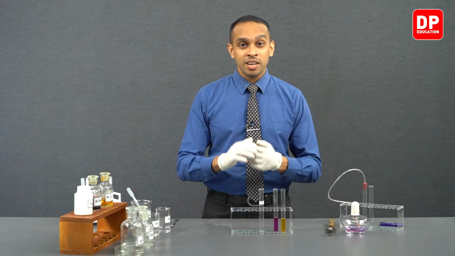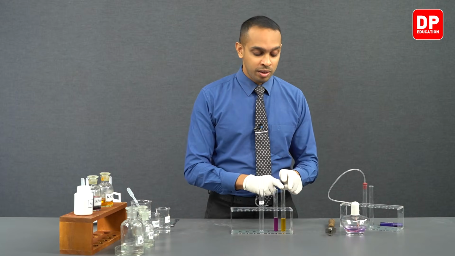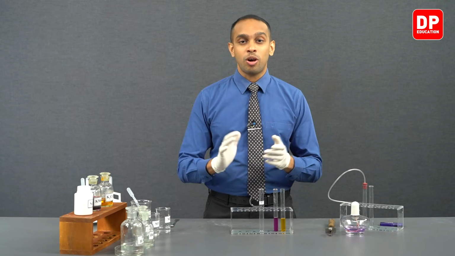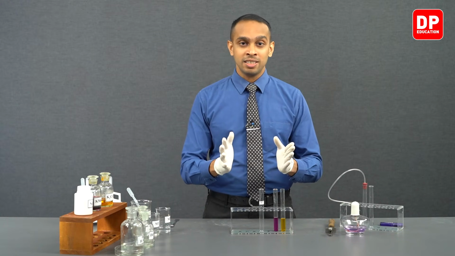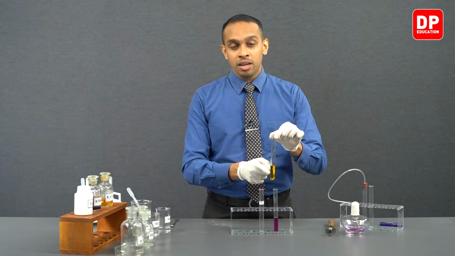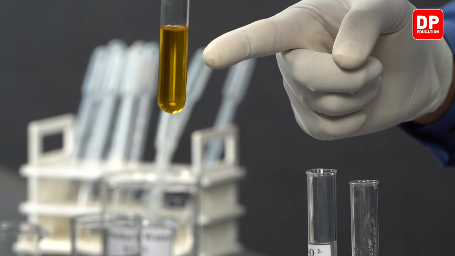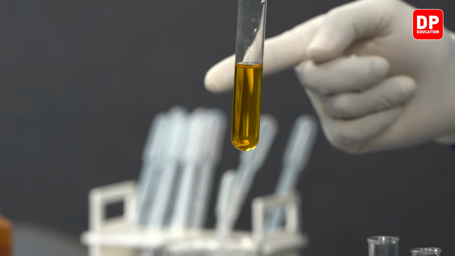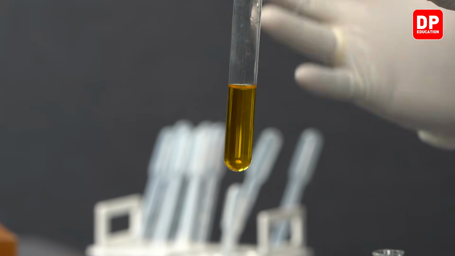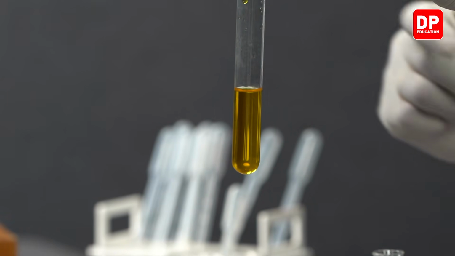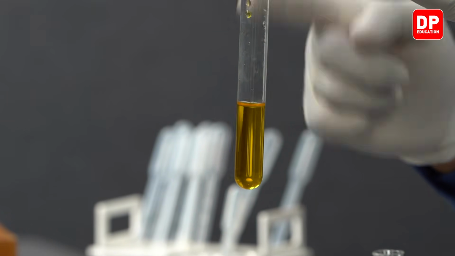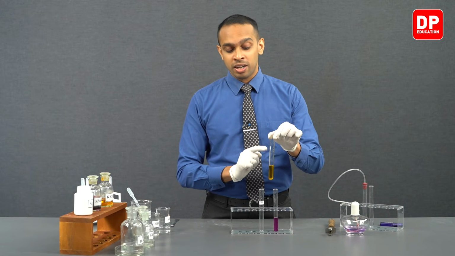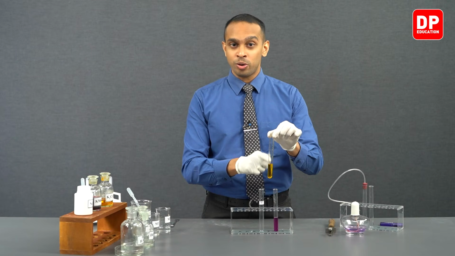When sulfur dioxide gas comes into contact with acidified potassium dichromate, sulfur dioxide gets oxidized to sulfate ions, while the dichromate ions get reduced to chromium 3 plus, which results in forming a green color solution. So when we send sulfur dioxide gas through acidified potassium dichromate, you can observe the color change of this solution from orange to green.